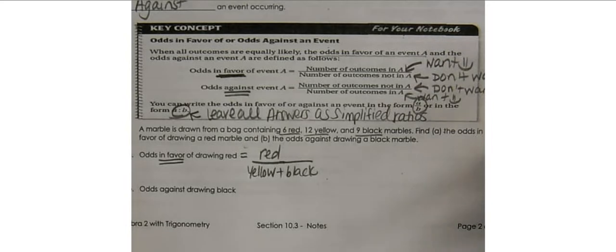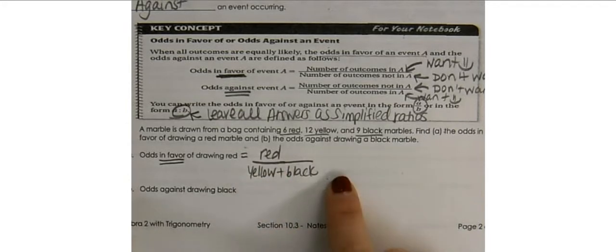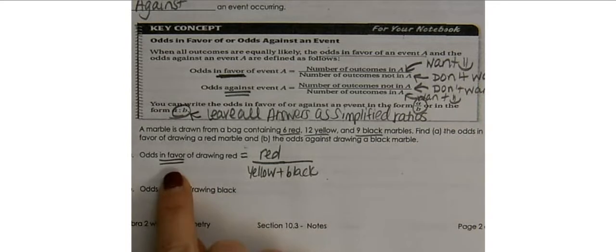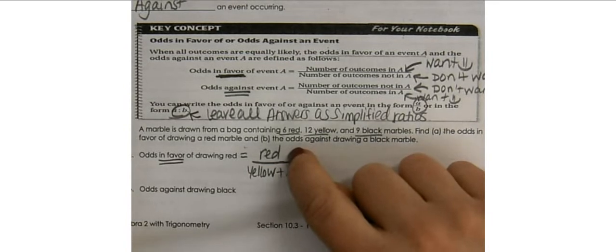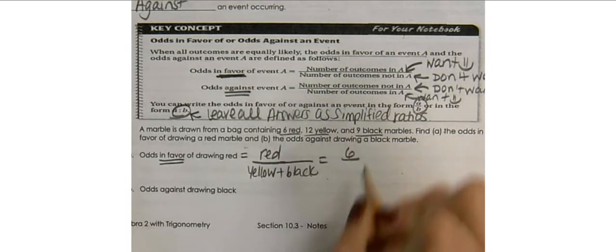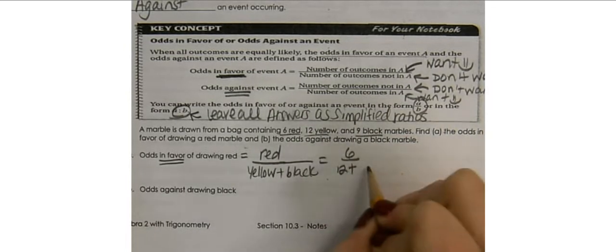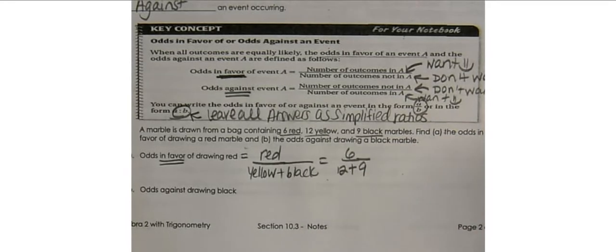That is different. If we wanted to find the probability of selecting a red, then we would take the number of red and divide it by the total number of marbles in the bag. But because we're working with odds, what we want goes on top, what we don't want goes on bottom. So we have 6 red on top, and 12 yellow plus 9 black on the bottom.